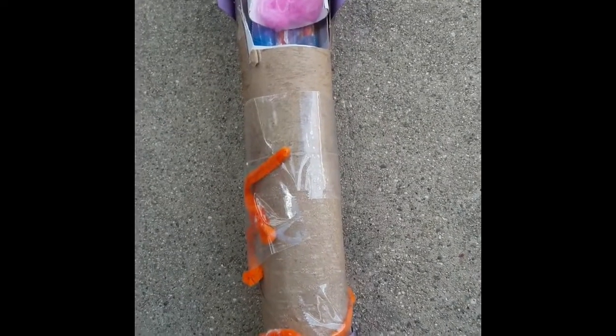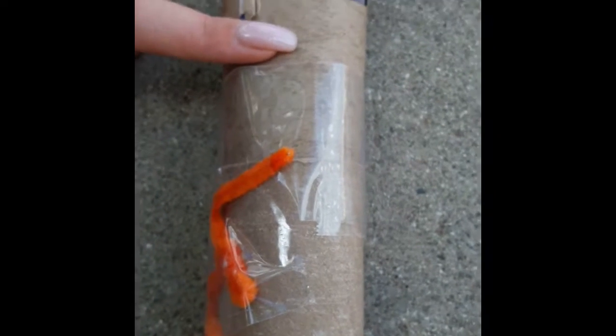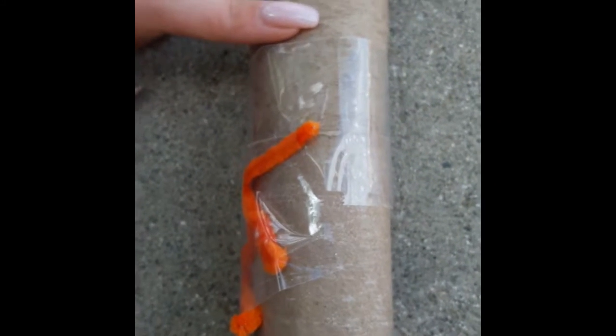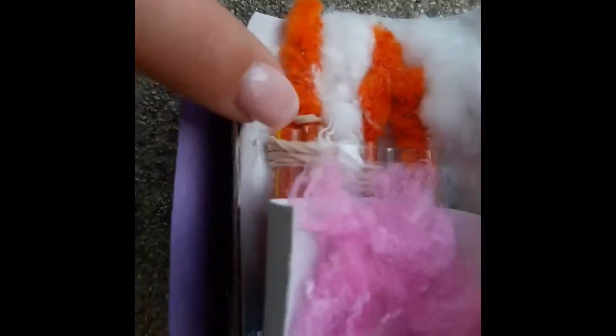Next is the periosteum, which is this brown part, which is made out of toilet paper rolls that are brown. And then we have the canaliculi, which are the ridges of the rubber band. You see how creative that is? I just want to add that.